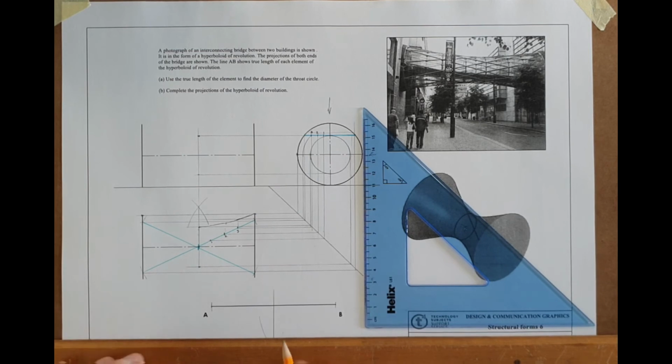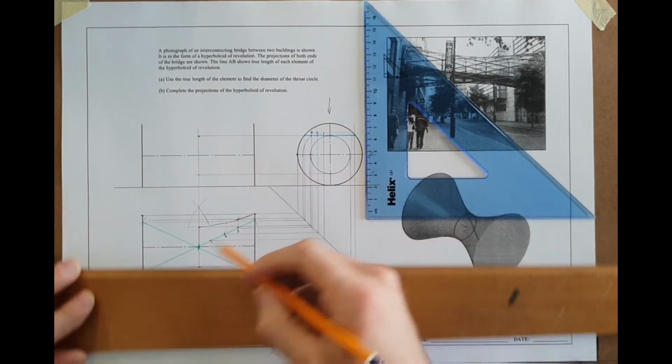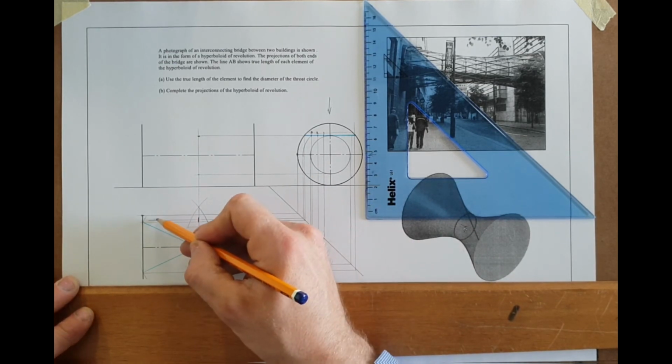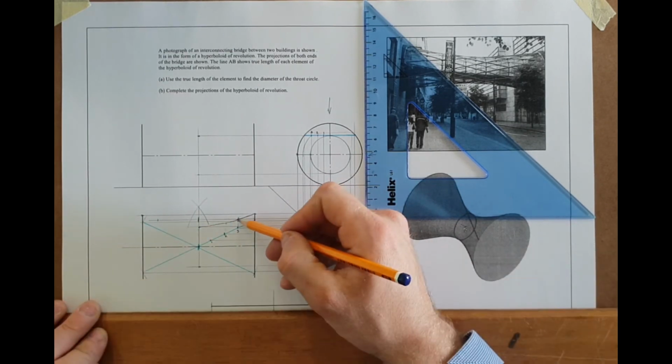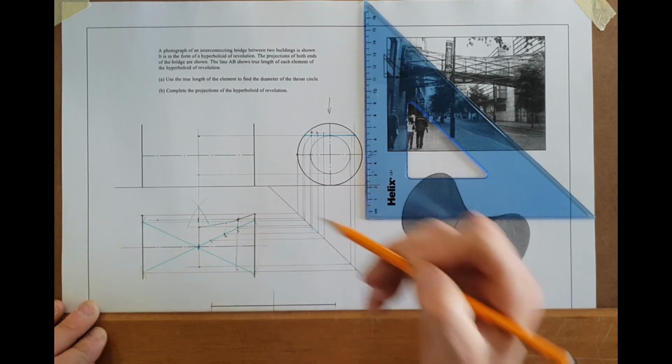For efficiency here, you take point 3 from one side and you mirror it to the other side through the center with your compass. Take the measurement out, flip it across. You can mirror down through the center here to bring point 3 down. Sorry, this point 3, the correct one, down to this side.